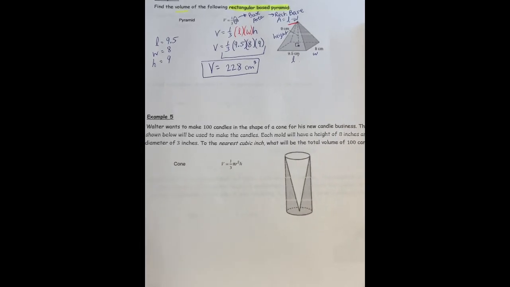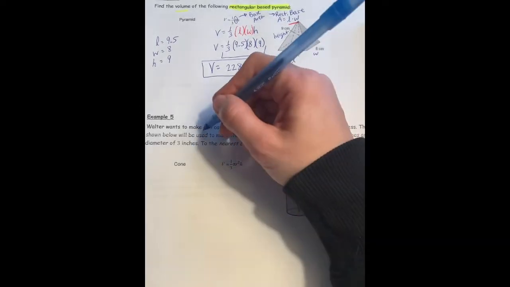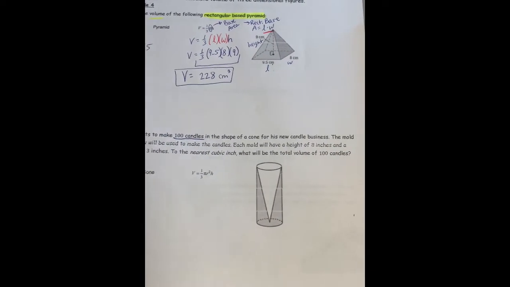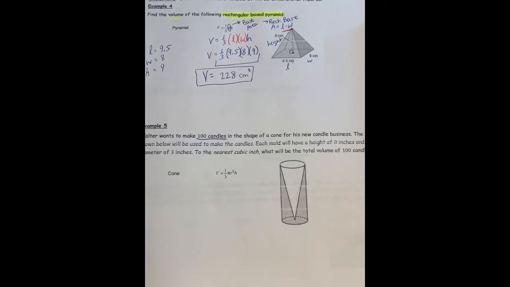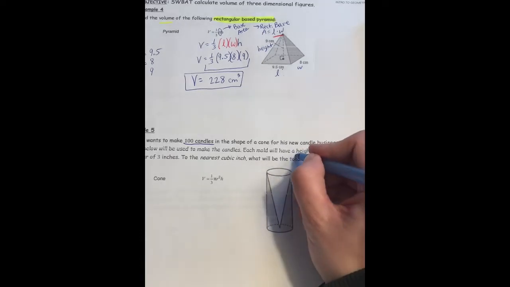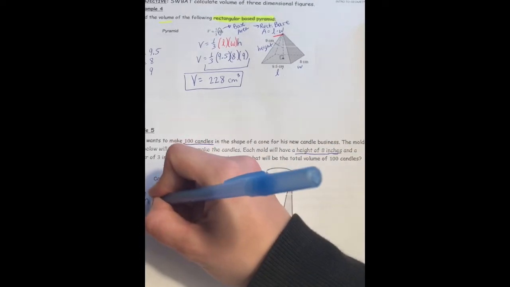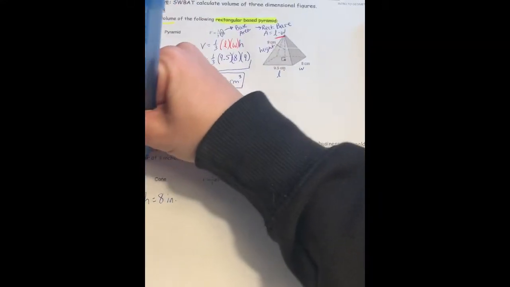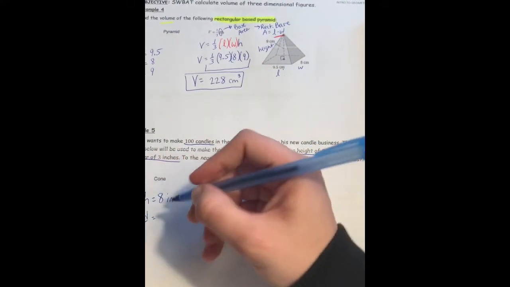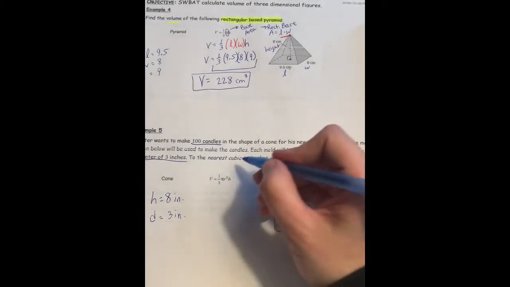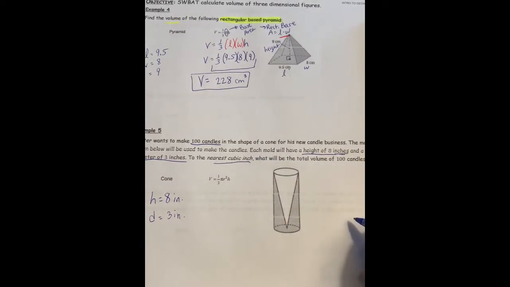And example 5. Walter wants to make 100 candles in the shape of a cone for his new candle business. The mold shown below will be used to make the candles. Each mold will have a height of 8 inches. I'm going to write that down right away. H is 8 inches. Height is 8 inches. And a diameter of 3 inches. So I'm going to put D for diameter equals 3 inches. To the nearest cubic inch, what will be the total volume of 100 candles?